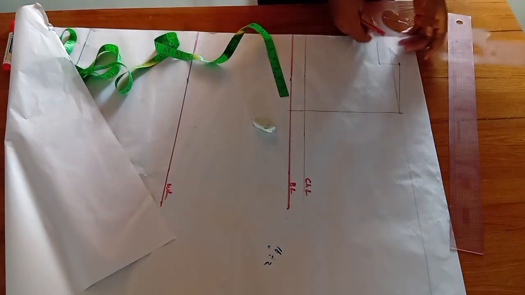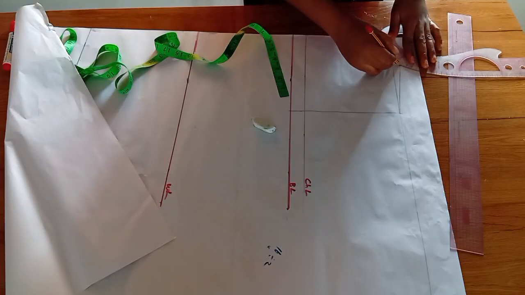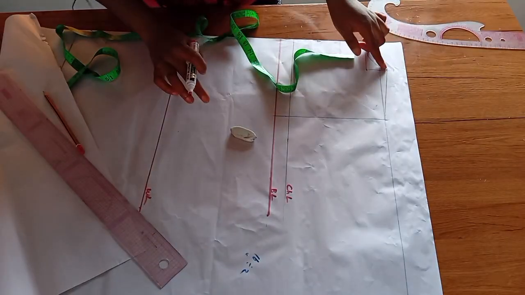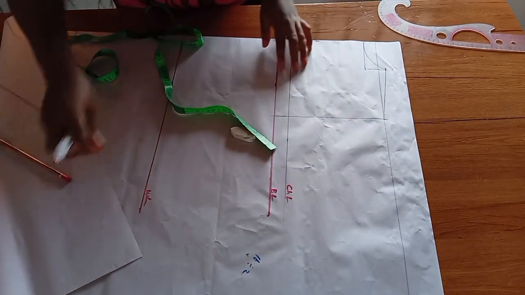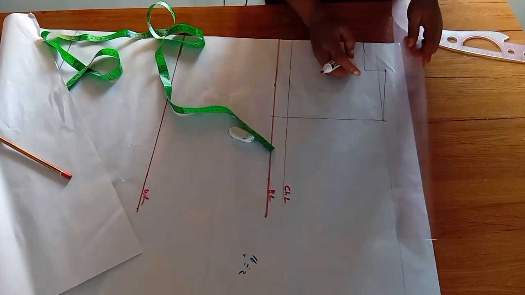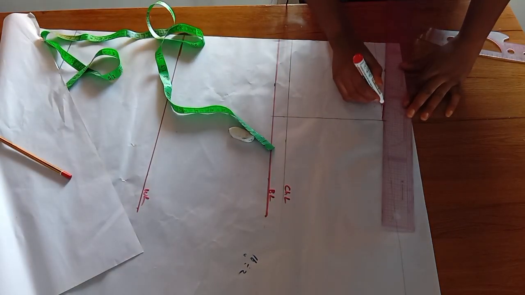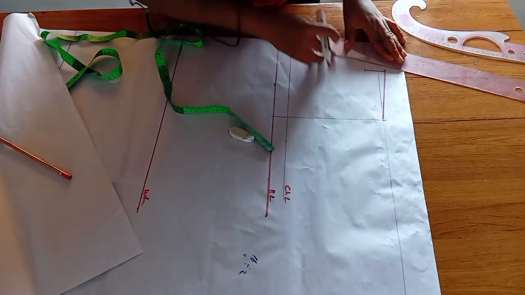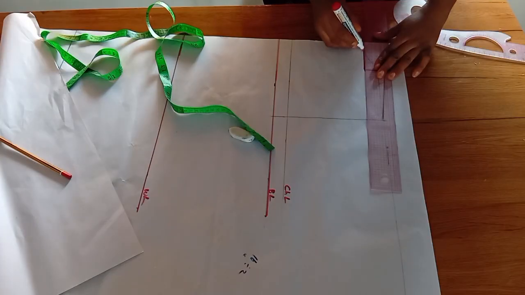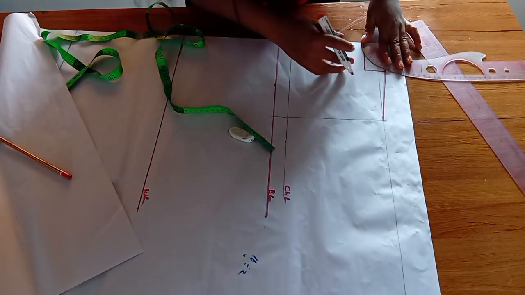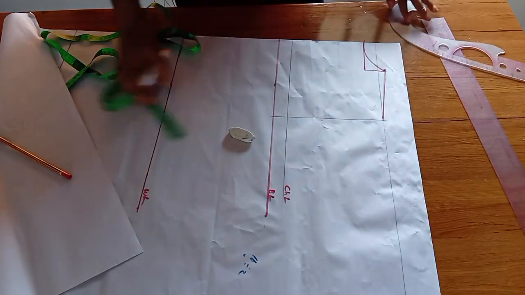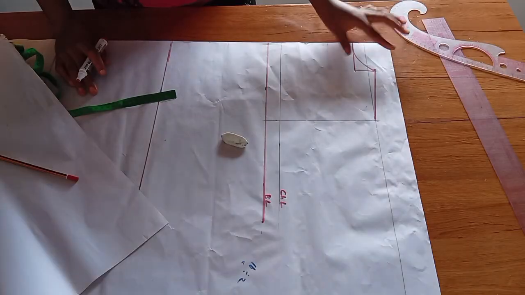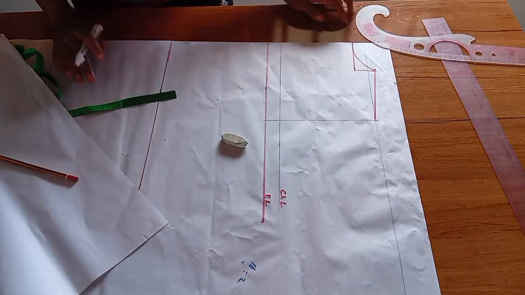Then you can use your curve ruler and mark your 1.5 inch, then connect it with your line. Okay? So this is it. This is our neck, our back neck. I just use 1.5. I use my curve ruler to connect it.